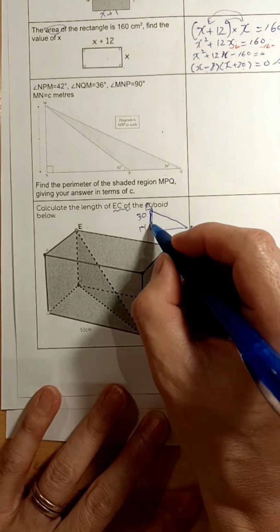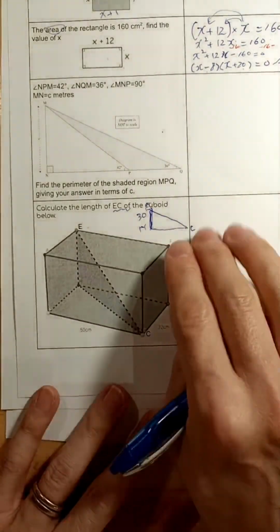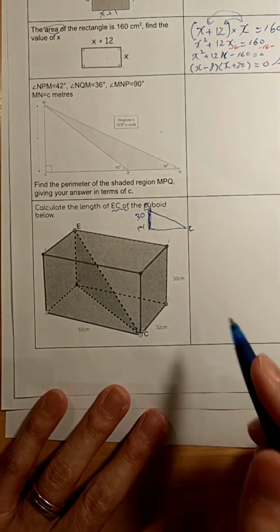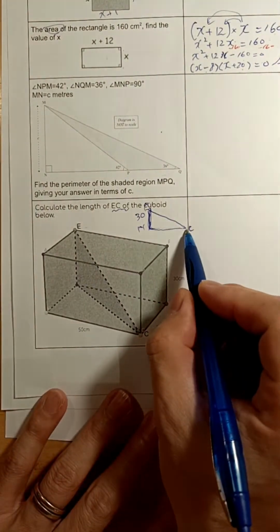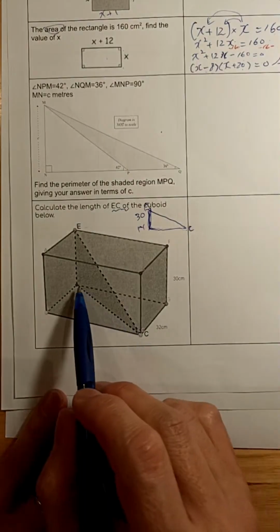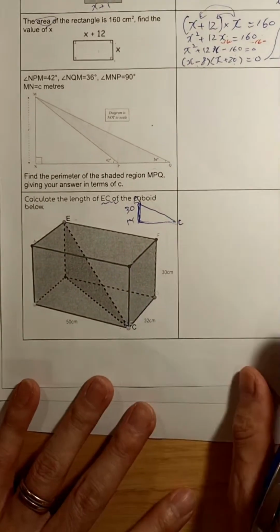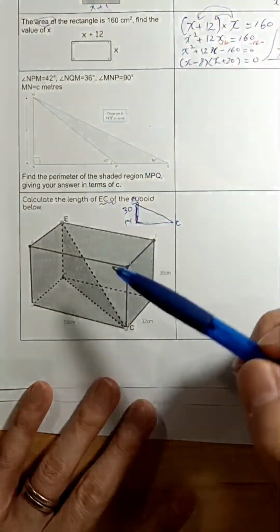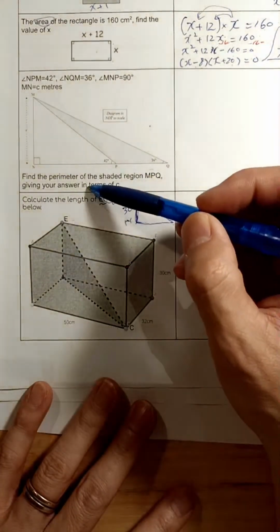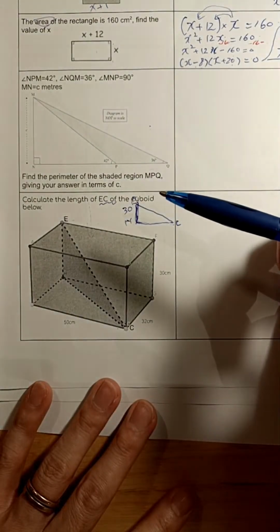Right, hold on to this one for now, and we're trying to figure out HC first, okay? HC means from here to here. How do you figure it out? As you are looking at this diagram from top, okay?